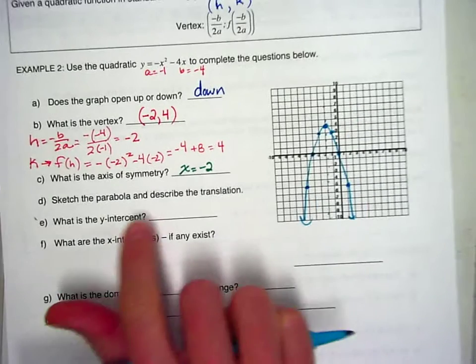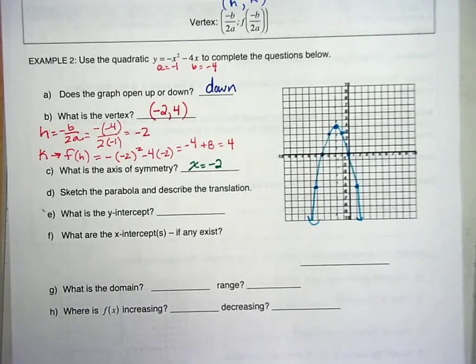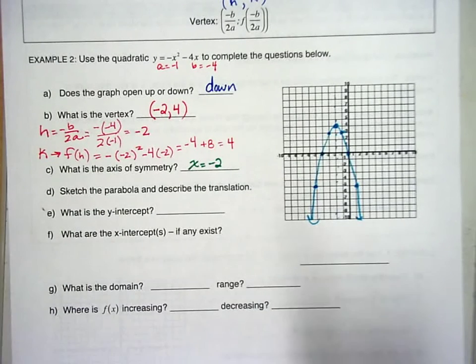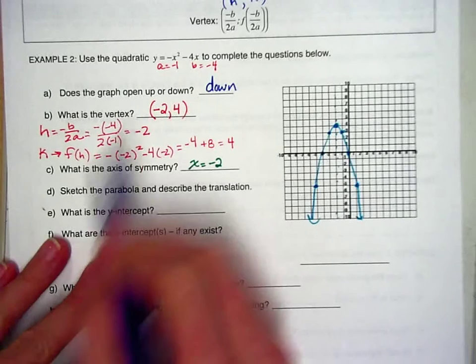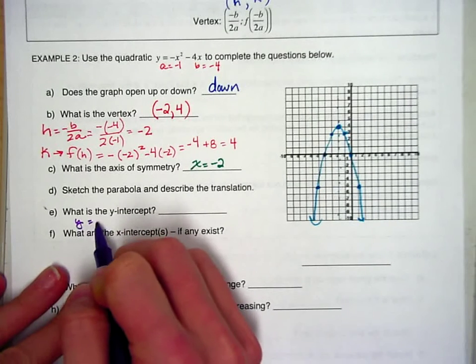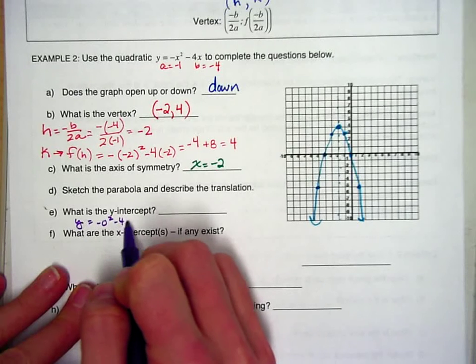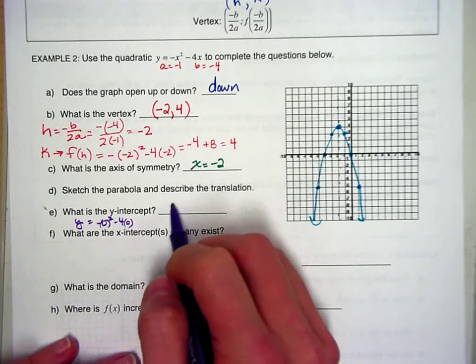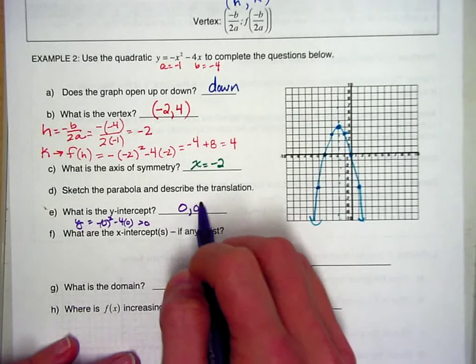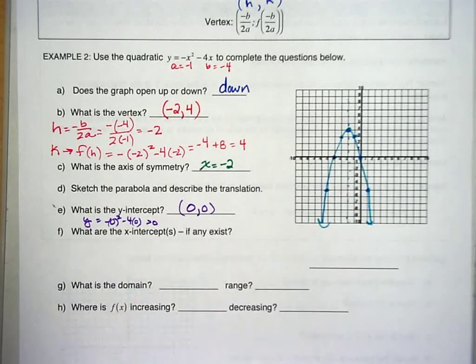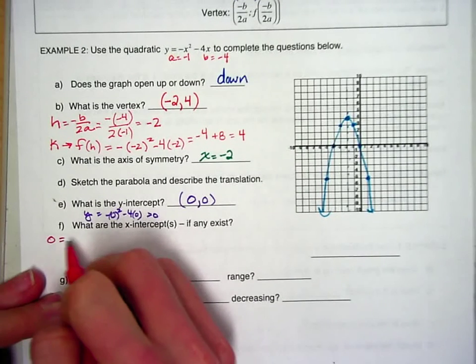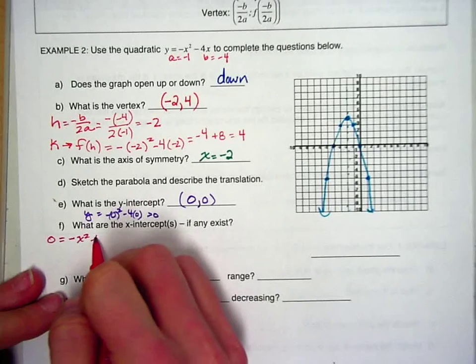All right, so then it wants to know the y-intercept. For the y-intercept, we need x to be 0. So when that happens, we get y equals negative 0 squared minus 4 times 0, which is obviously just 0. So when x is 0, y is 0. But for the x-intercepts, we're going to let y equal 0. So we have 0 equals negative x squared minus 4x.